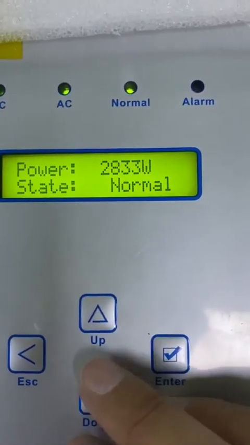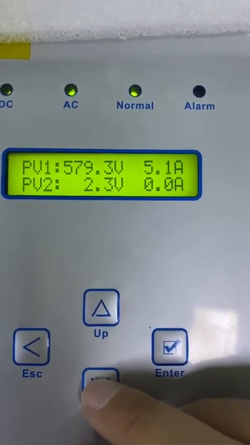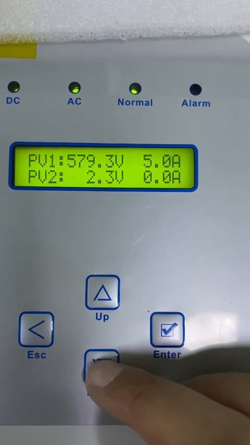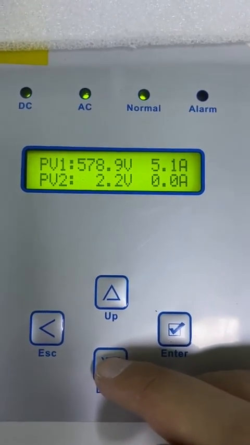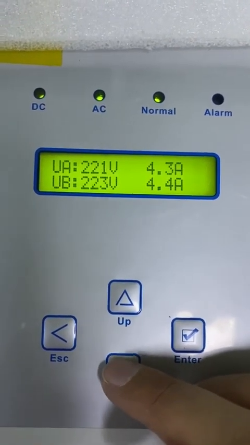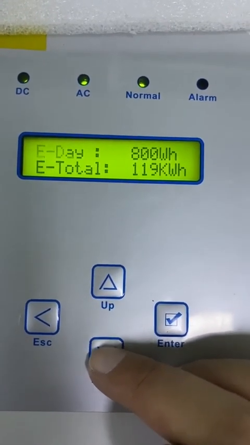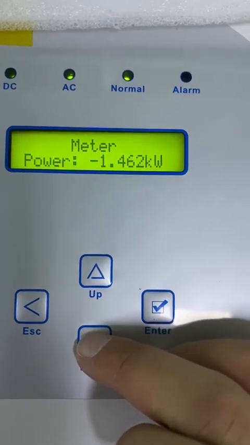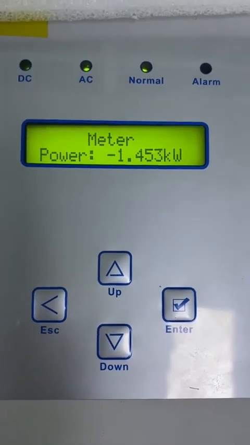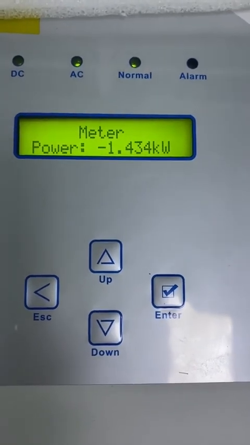So we can see on the LCD, it shows the PV power is 2,800 watts, and the current PV input voltage is 579.3 volts, and the current is 12.1 amps. Here is the grid voltage, A phase, B phase, C phase, and the frequency, temperature. Here is the meter. The meter power is negative 1.4 kilowatt. It means at this moment the grid provides 1.4 kilowatt to the system to power the load.